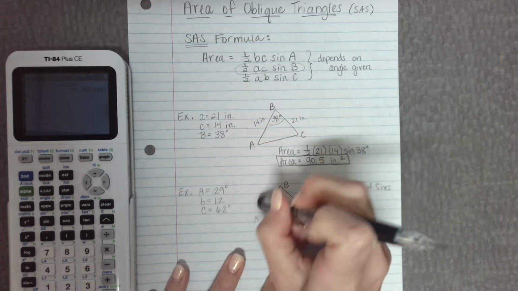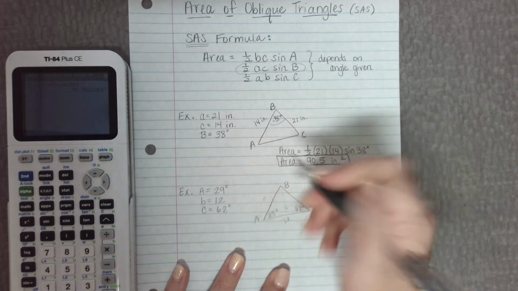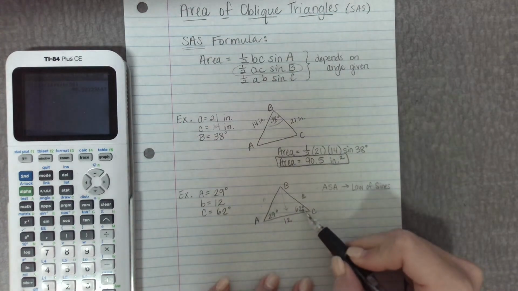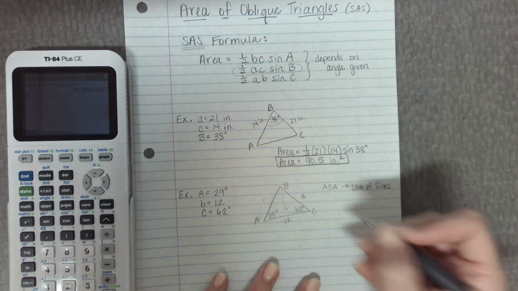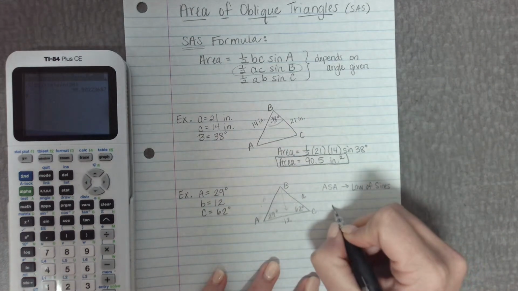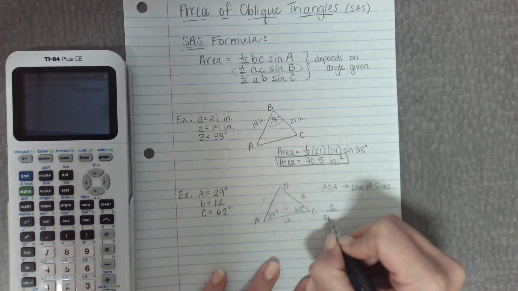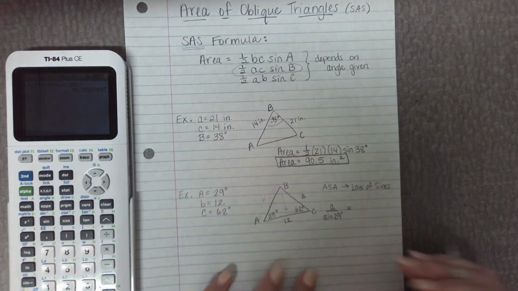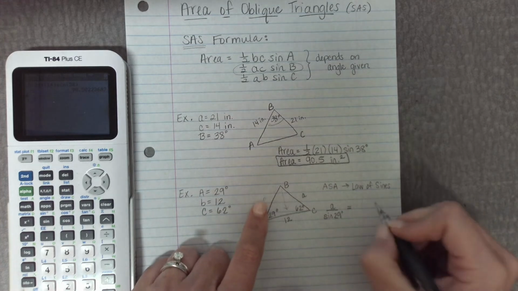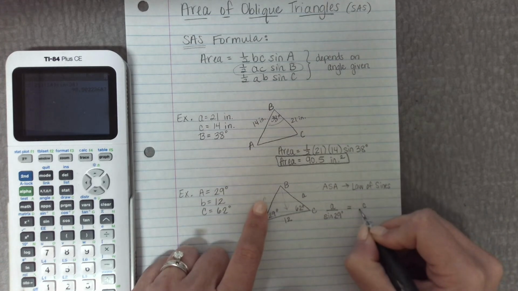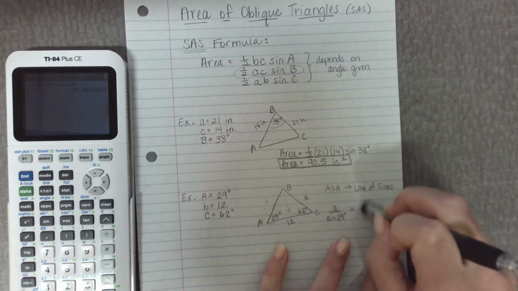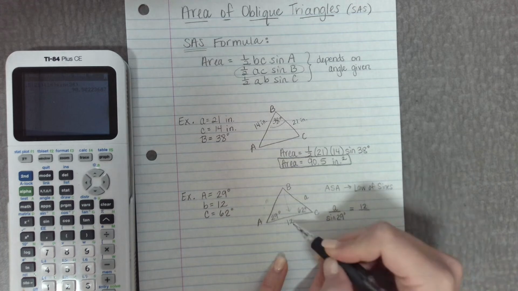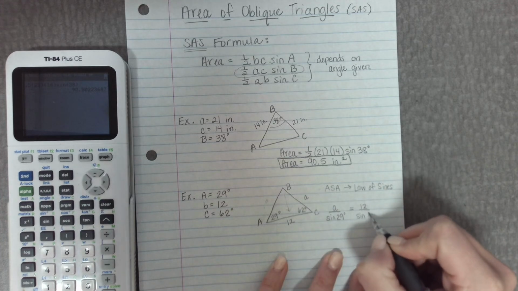I'm going to go for little a right there. Side, angle, side. Let's set up what I'm going to need for that. I have little a over sine A equals 12, little b, over sine B.